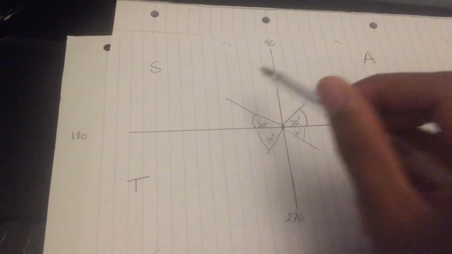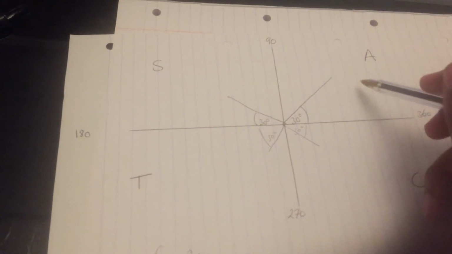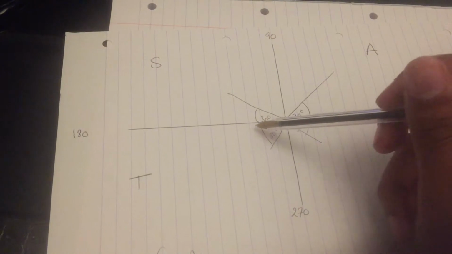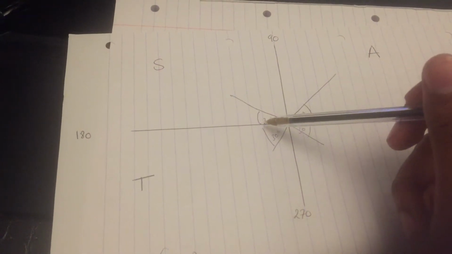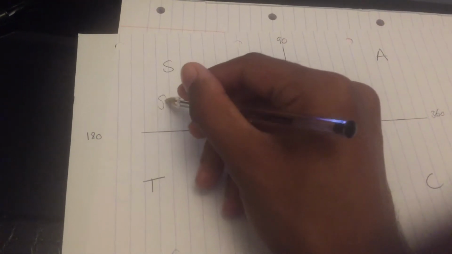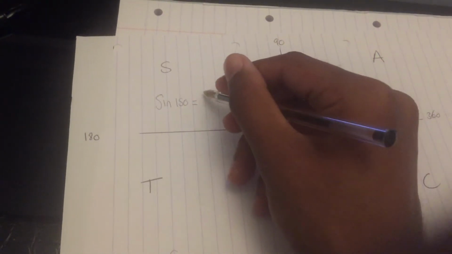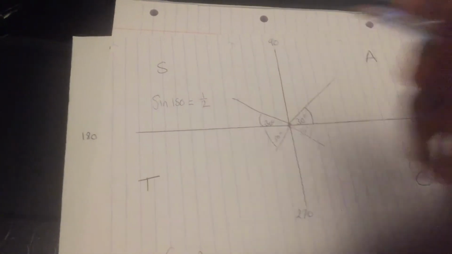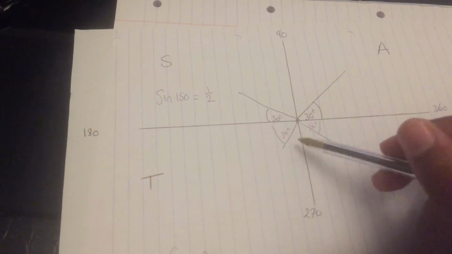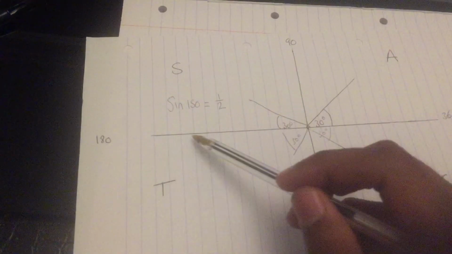So the value in the all quadrant would still be sine 30, which is a half. As we move over to the sine quadrant, by taking 30 away from 180, we are left with sine 150. So that would be a half, just by symmetry.